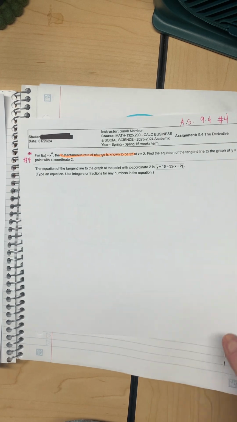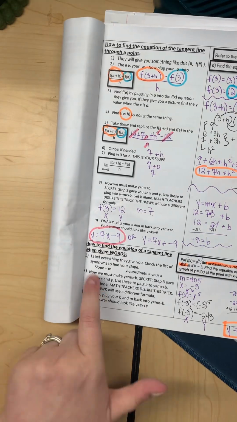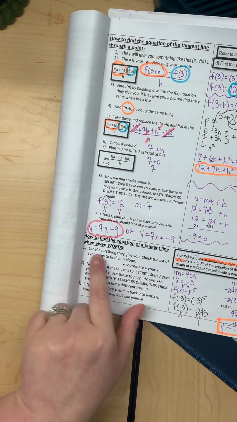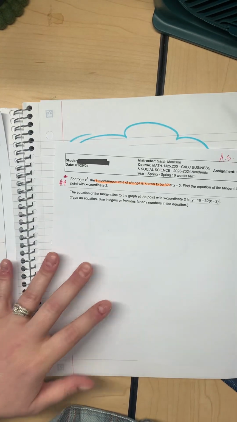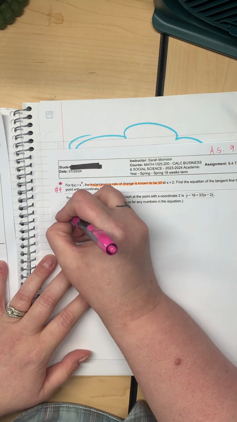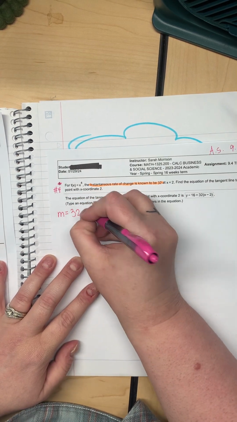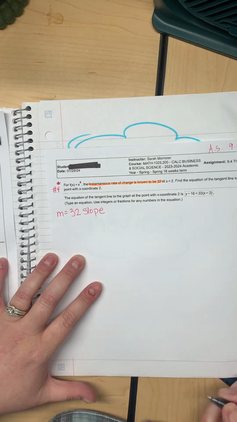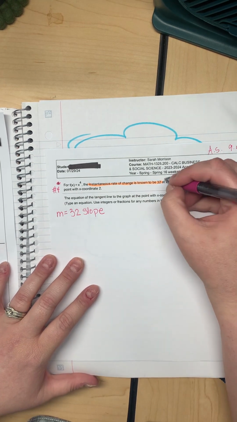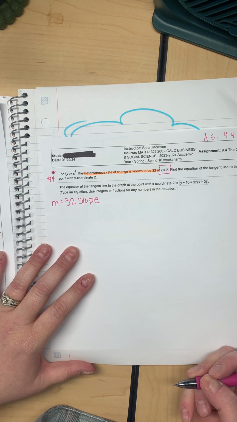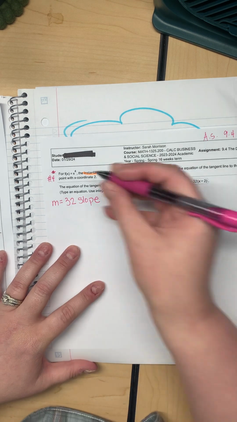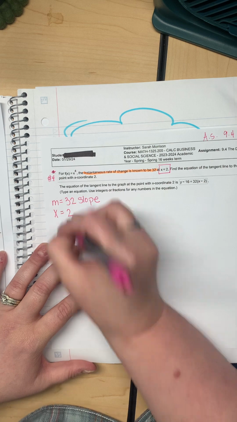and in your 9.4 notes, it says how to find the equation of a word problem. Number one, slope is the letter m. So this 32 that we had is the letter m. It's the slope. Then it says something about x equals 2. That's the x value that we're going to plug into our equations. So we have x equals 2.